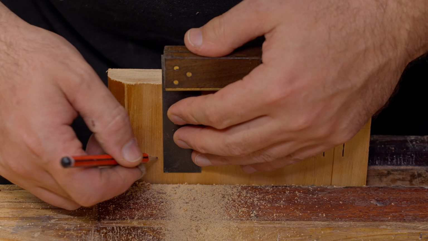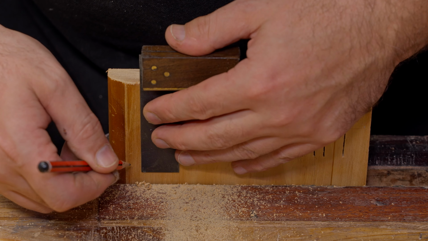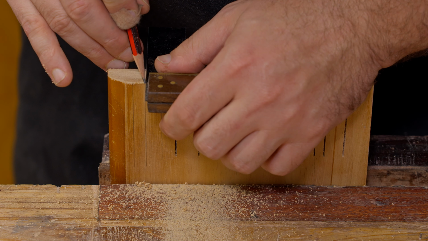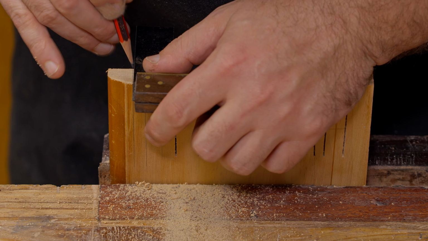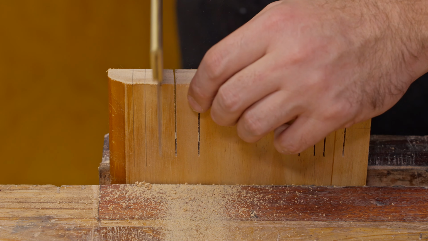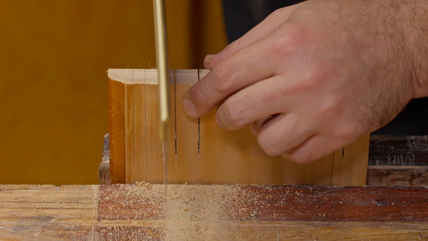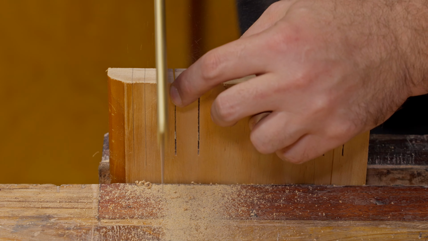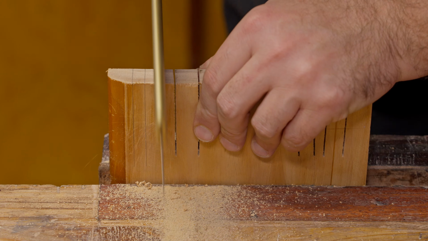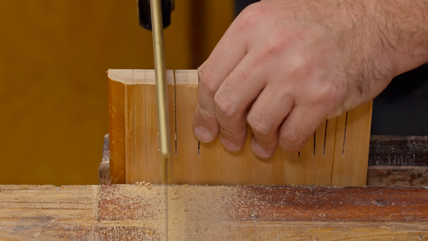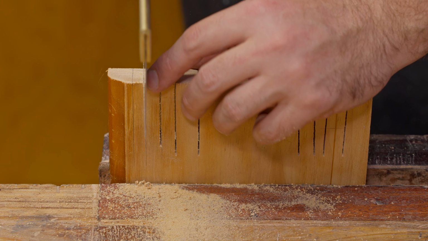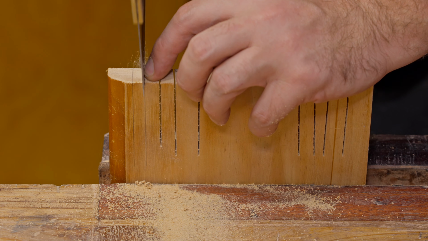So the other thing you can do when you're doing this is actually just run a couple of lines in here. And this is troubleshooting to ensure that you've got no issues with your set. Now, you'll come in, and if you can follow that line and saw dead straight on it, beautiful, no problem.